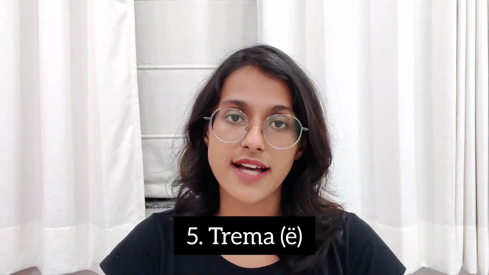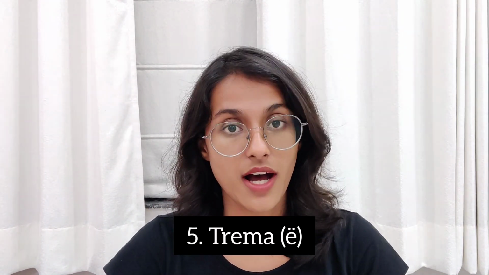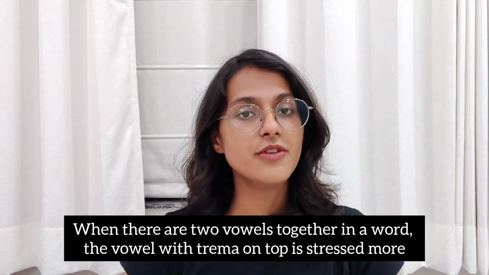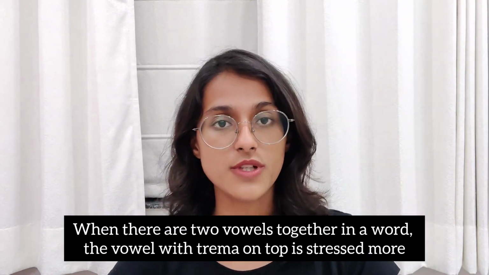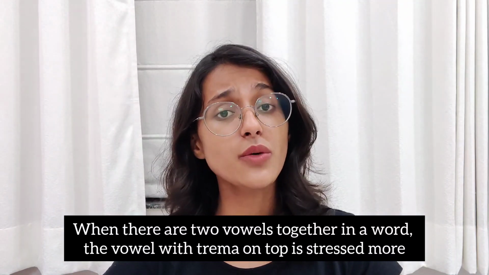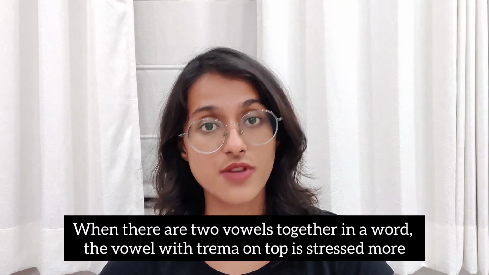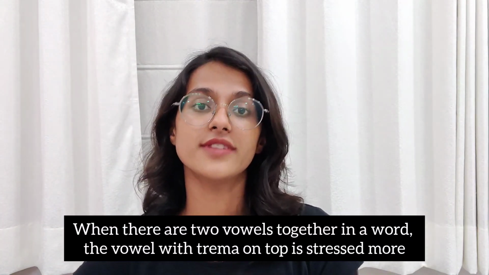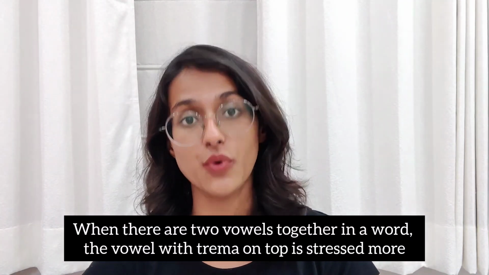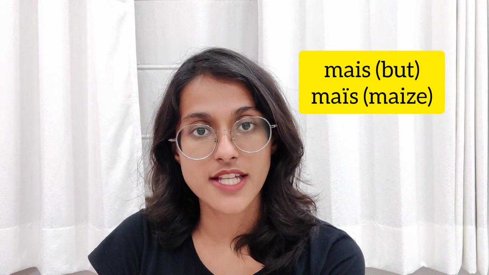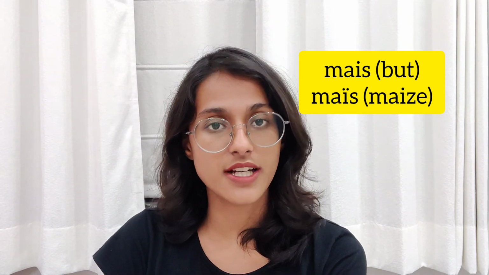There is one more accent which is called tréma. Now, tréma is found whenever in a word there are two vowels together. So the vowel on top of which we find these two dots, that is tréma, the sound of that vowel is stressed more. How? For example, mais, it means but, which is a conjunction.